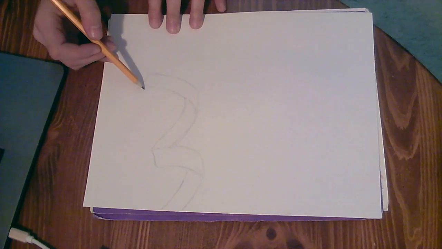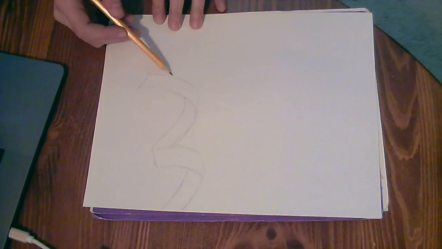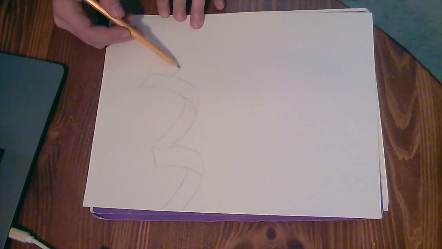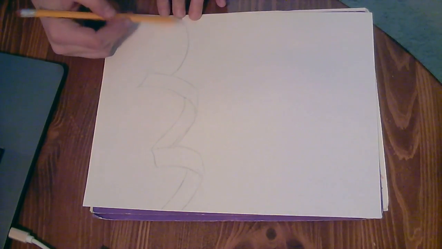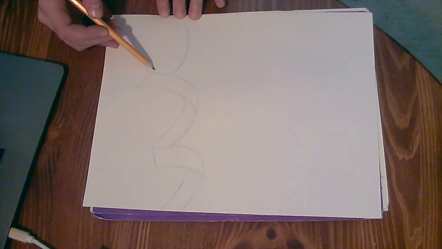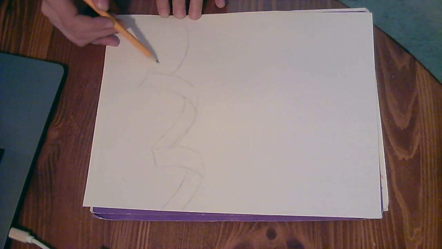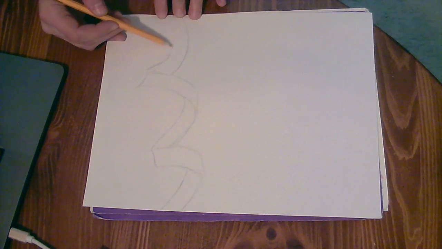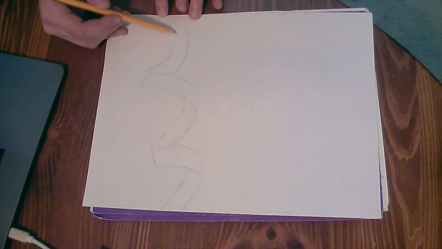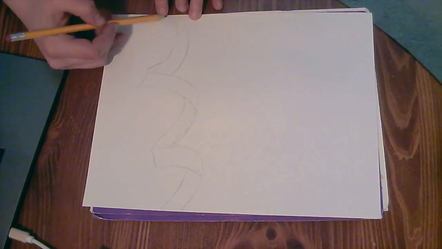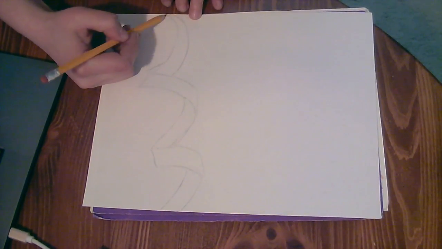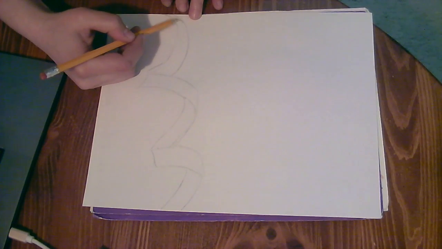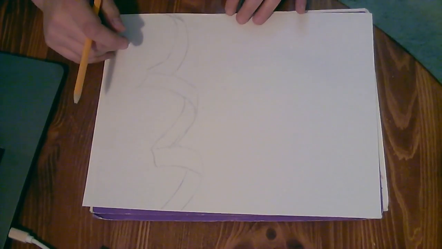And let's do one more. If we wanted it to end with a curl, as if some of the curl is coming off the paper, we could bring it around like that at the very edge.